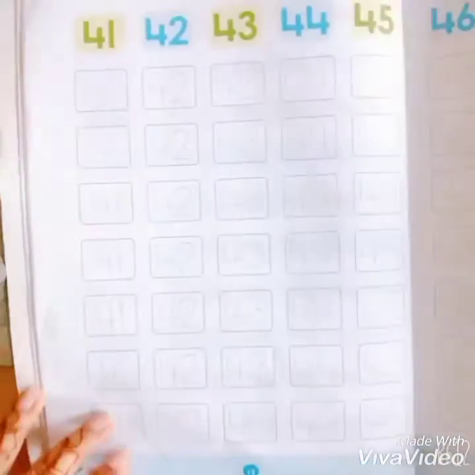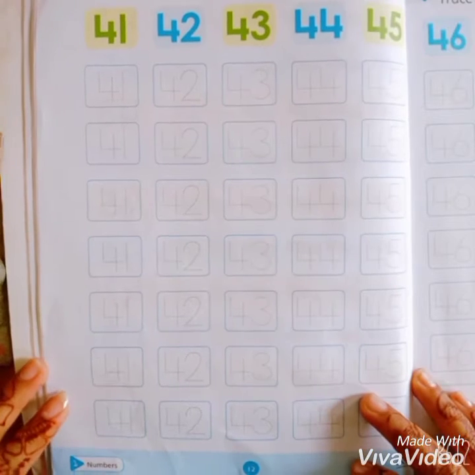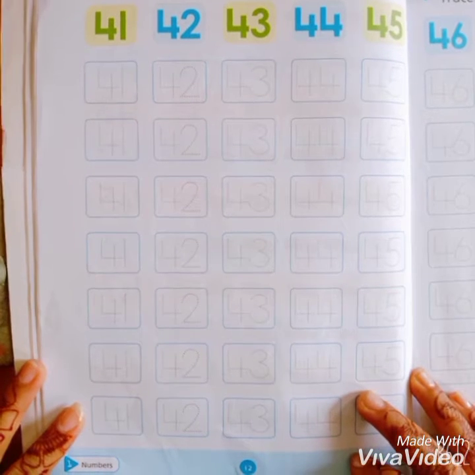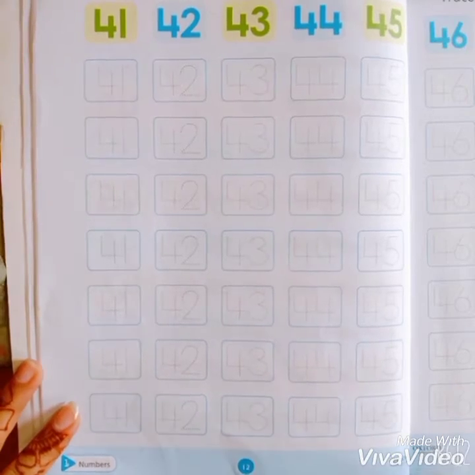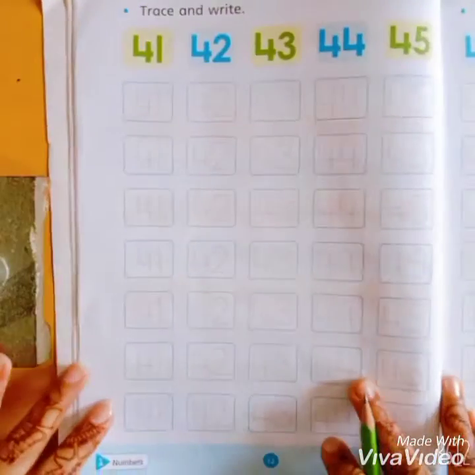Students, open book page number 12. Today we will trace numbers from 41 to 50 on book page number 12 and book page number 13. Let's start.